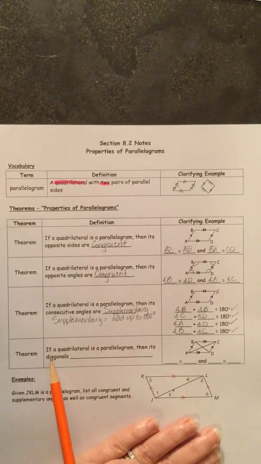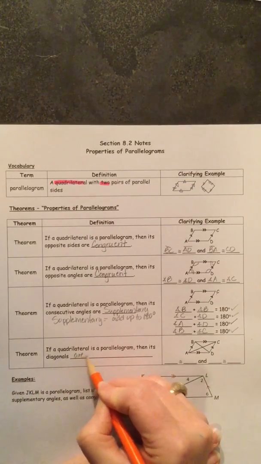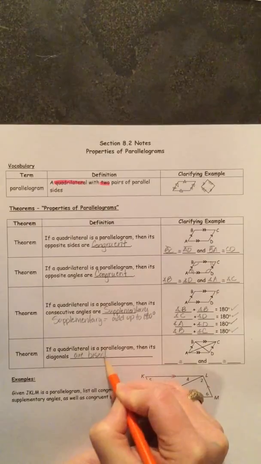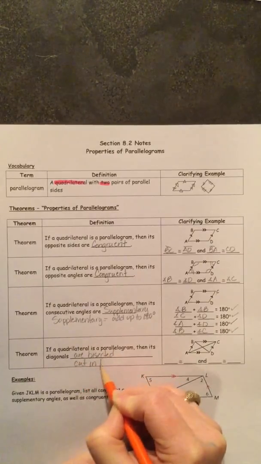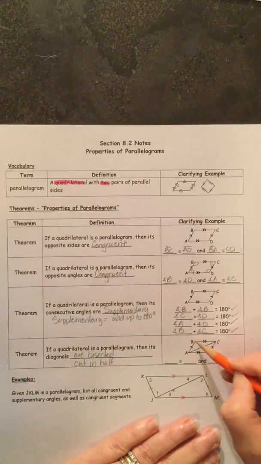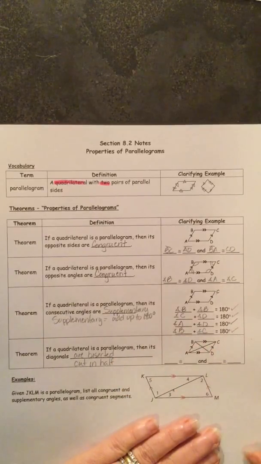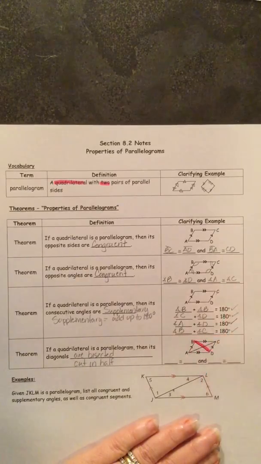Our final theorem is if a quadrilateral is a parallelogram, then its diagonals are bisected. That means cut in half. Okay, here we see diagonal BD. Let me put that in pink for you.